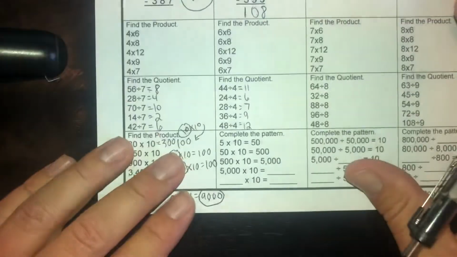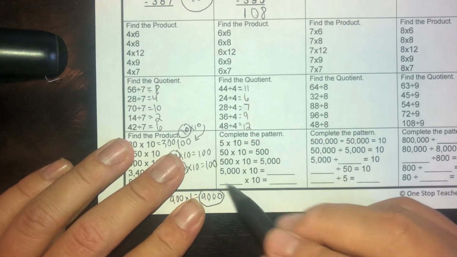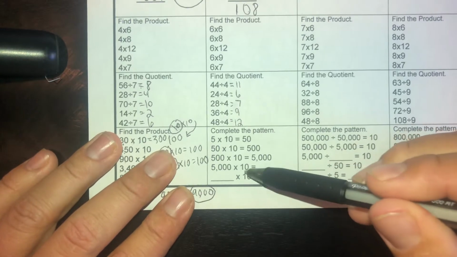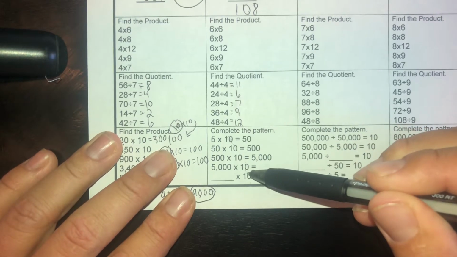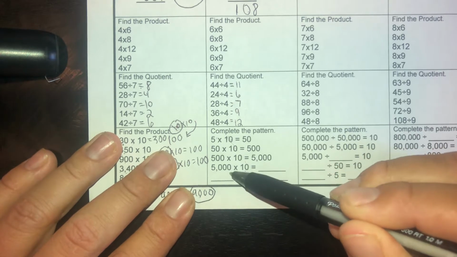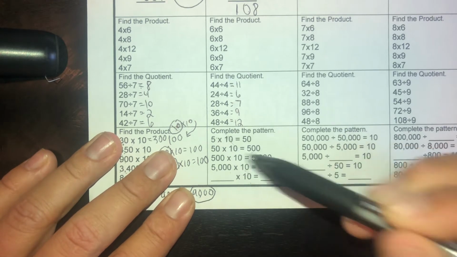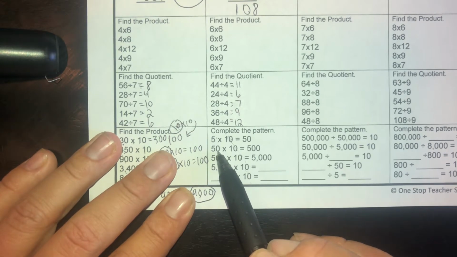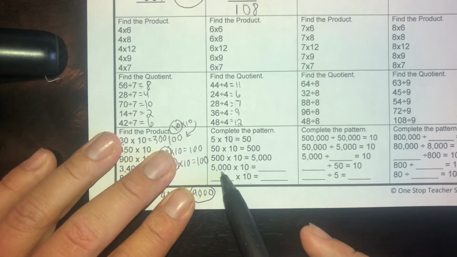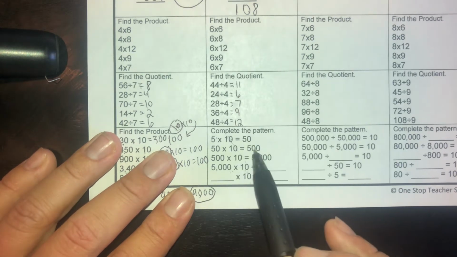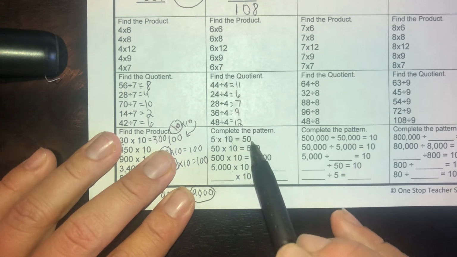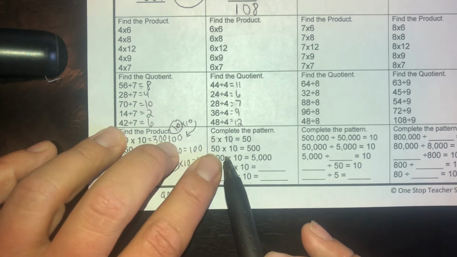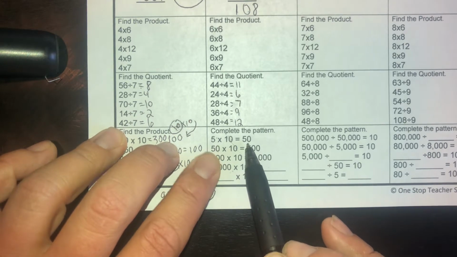Complete the pattern. All right, let's look at this pattern here. What's changing every time? The tens are not changing. Look at that, all stays the same. The only thing that's changing over here that I can see is that you're adding a 0. Look at your 5, you've added a 0. You've added a 0 again. You've added a 0. Oh, look over here. If you notice over here, zeros are also being added. So when a 0 is being added here, it's also being added here.